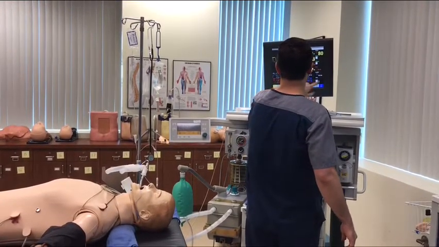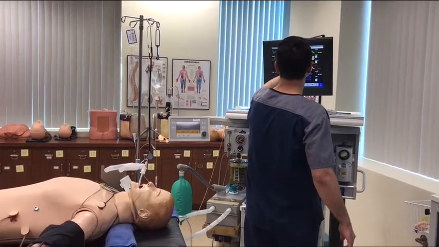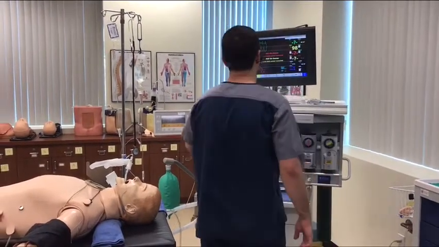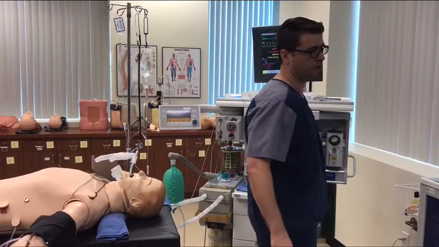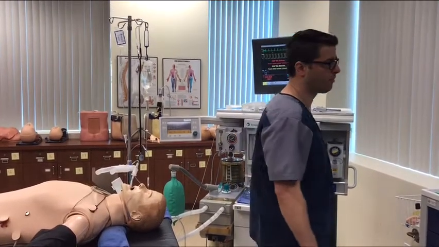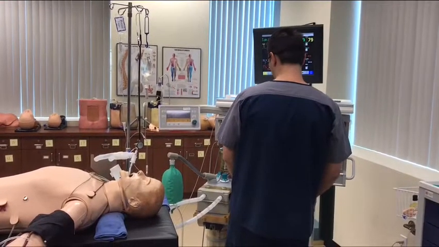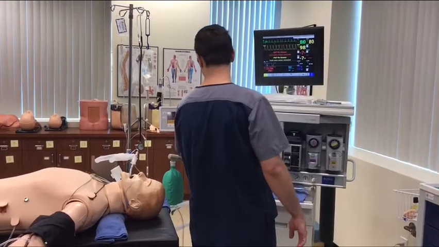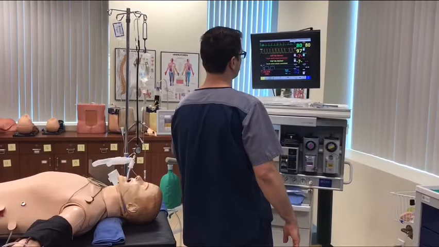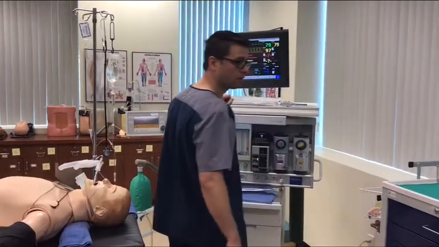For the sake of the exam, the maintenance, emergence, extubation, don't overcomplicate it. Take the lead, and we're going to see the emergence be the worst part, the most difficult part for you to learn. Turn your entitled oxygen on, because you're going to need that.